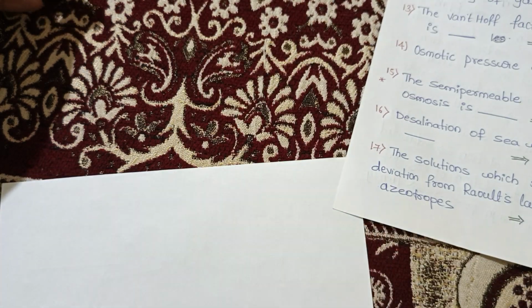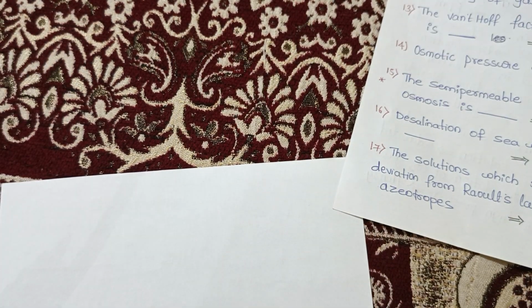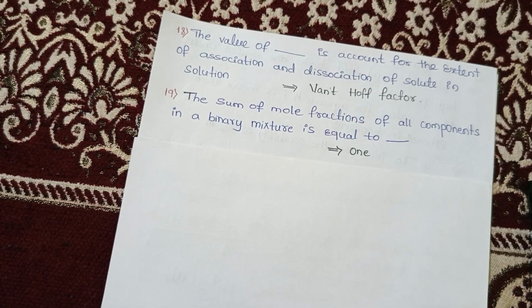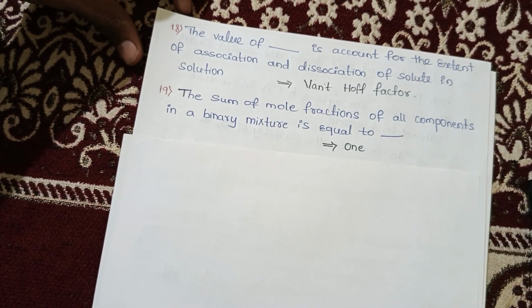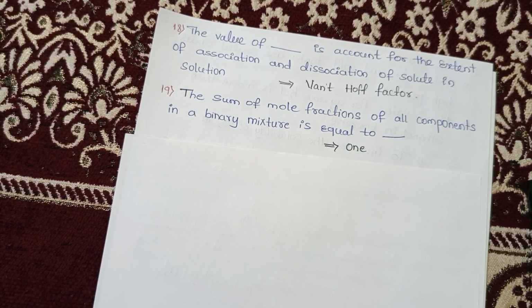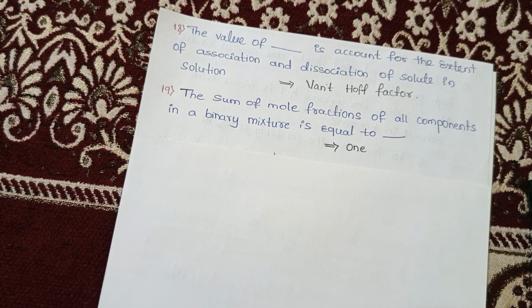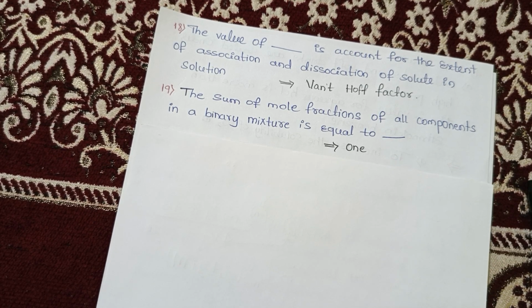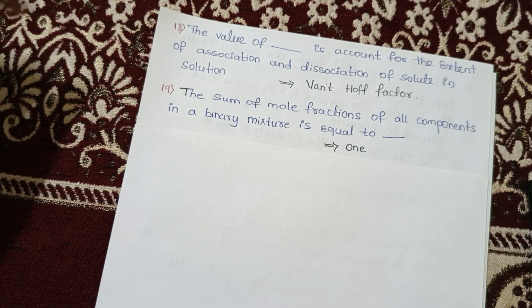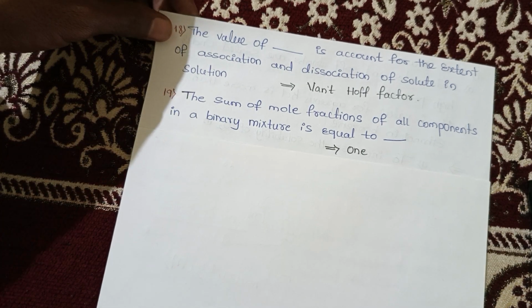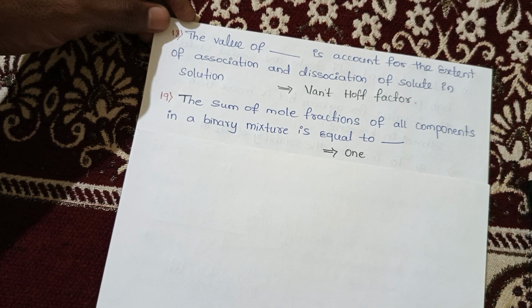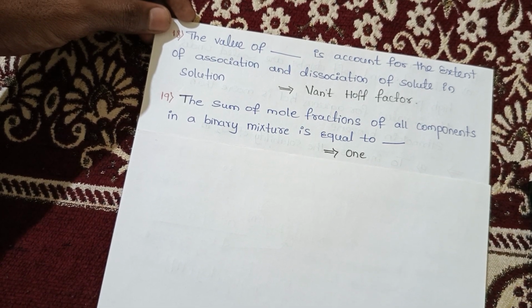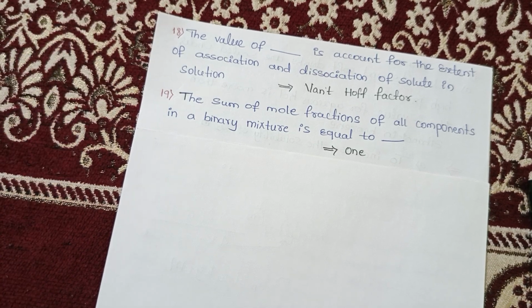Okay, so the next one is the 18th question. The value of dash accounts for the extent of association and dissociation of the solute in solution. Again it is the Van't Hoff factor. The next one: the sum of mole fractions of all the components in a binary mixture is equal to 1. So chi A plus chi B is equal to what? 1. So this completes the MCQ and FIB.